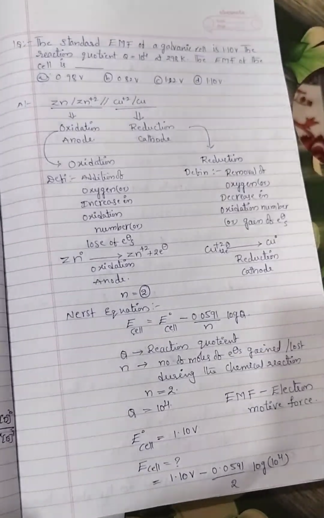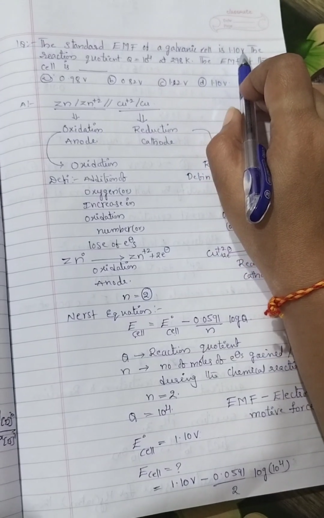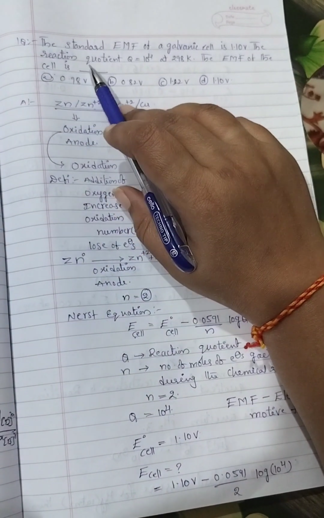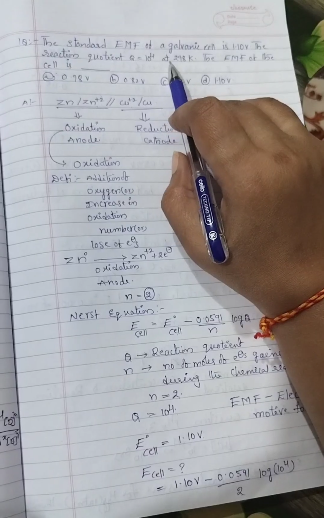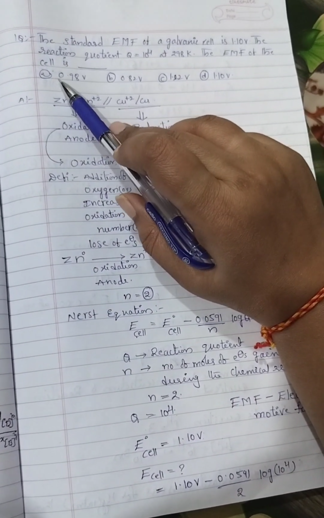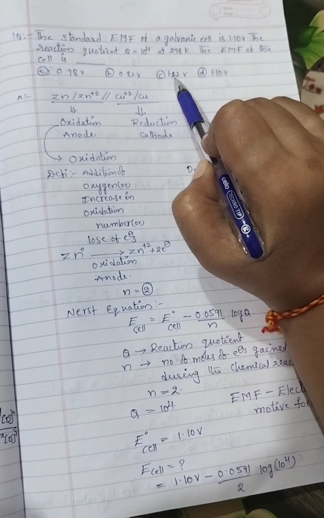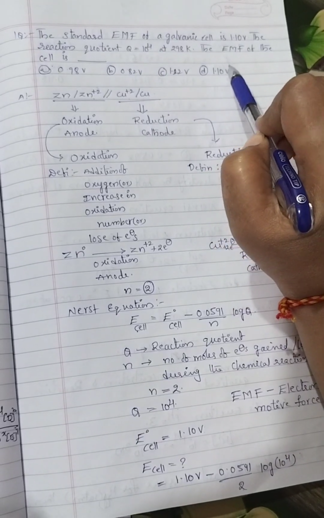Here, the first question: the standard EMF of a galvanic cell is given as 1.10 volts and the reaction coefficient Q is equal to 10 power 4 at 298 Kelvin. The EMF of the cell is the question. The options given are 0.98 volts, 0.82 volts, 1.22 volts and 1.10 volts.